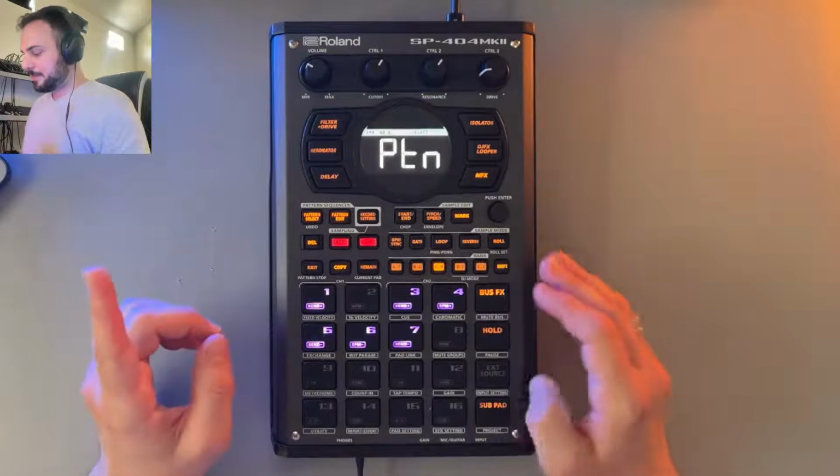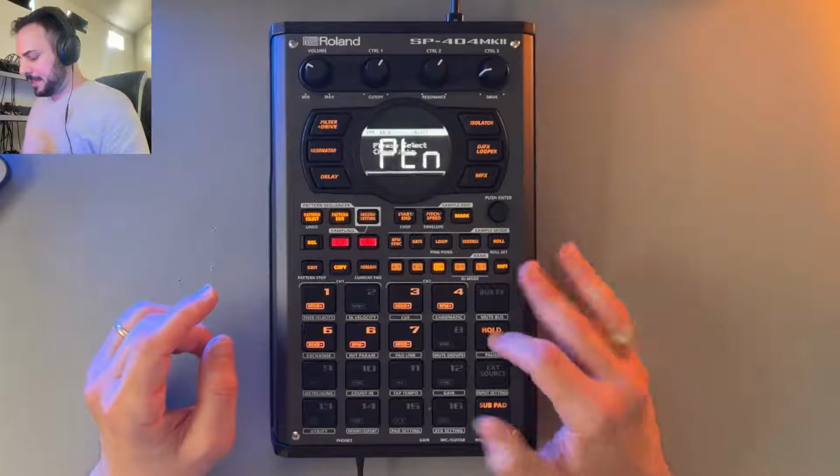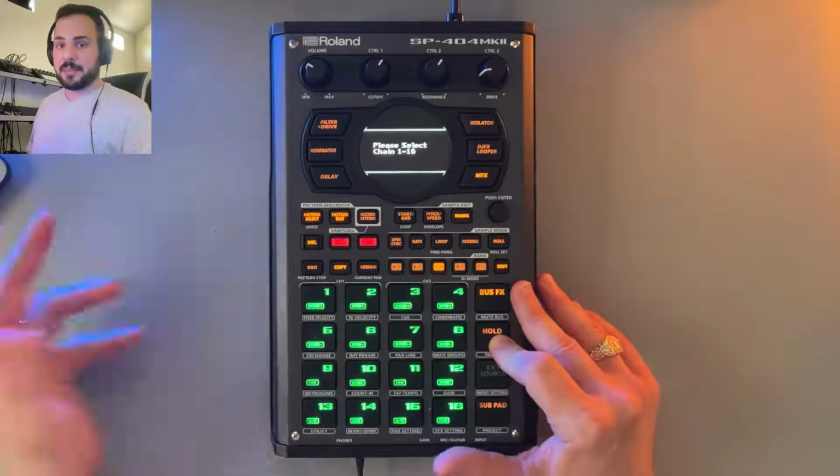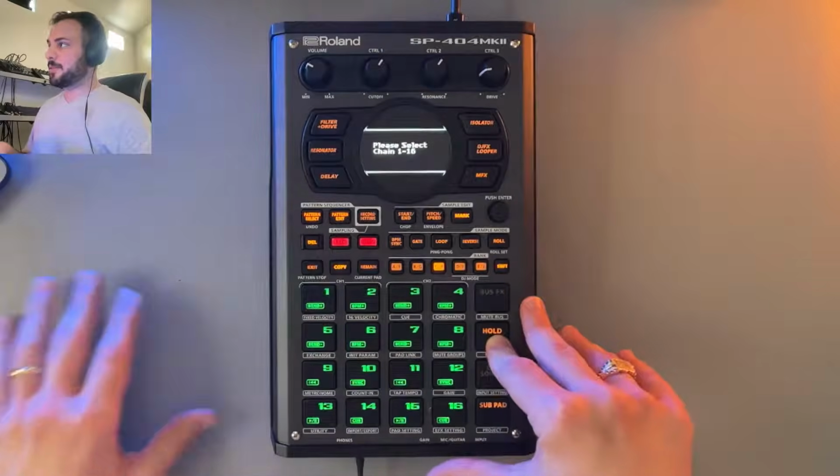Now, it's been a second since I've done this, yeah, here we go. Okay, pattern chaining. Let me know if you've tried pattern chaining if you use the SP.